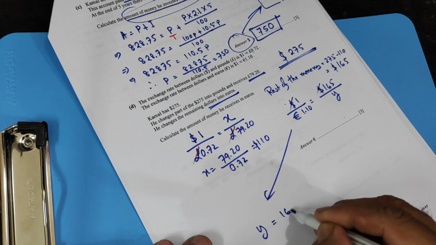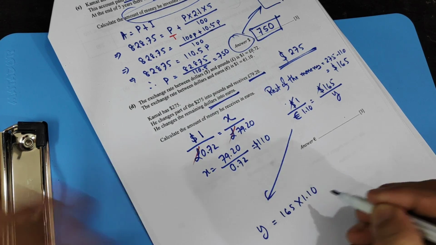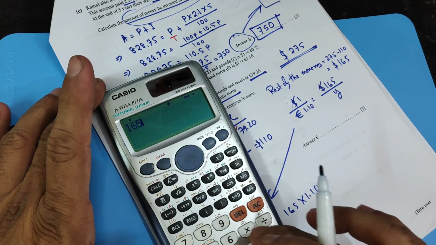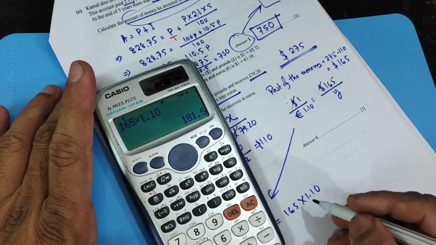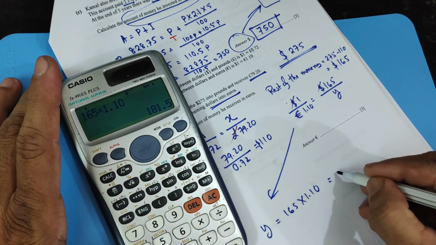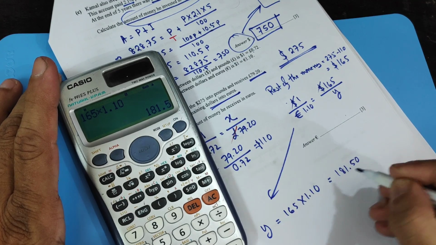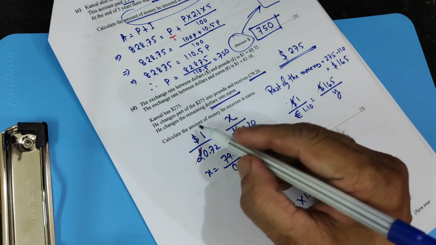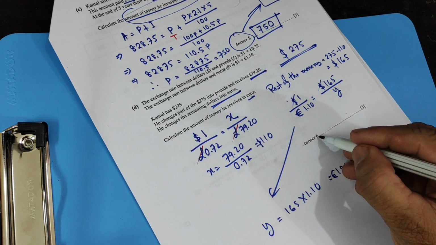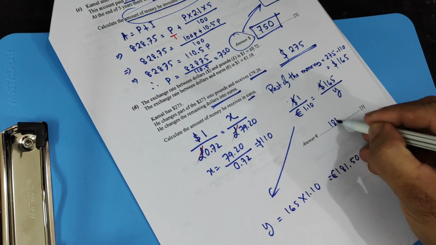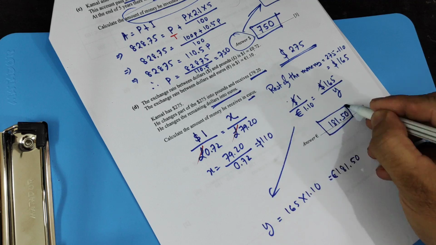So Y equals 165 times 1.10, which gives me 181.50. The unit is given as euros, so all you need to put is 181.50. Okay, so that's done.